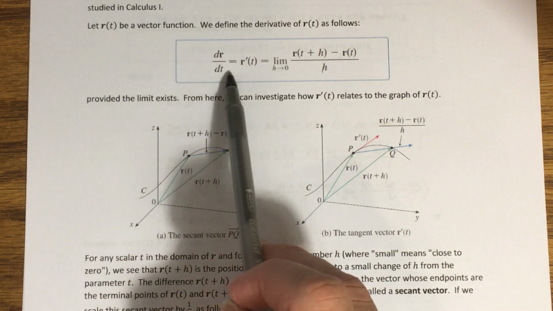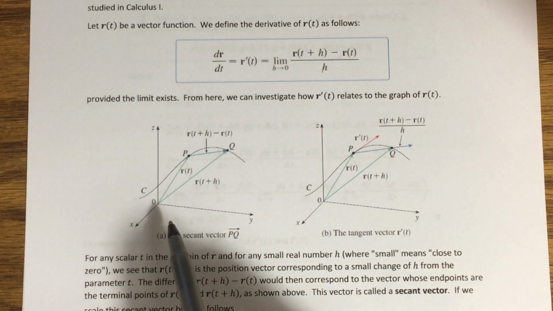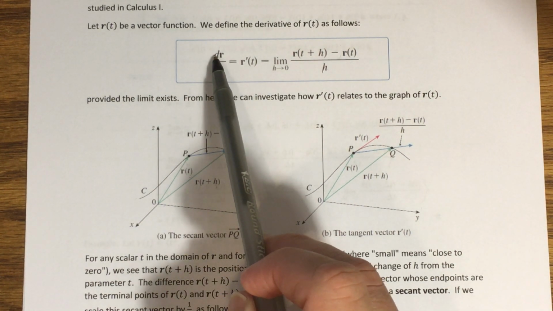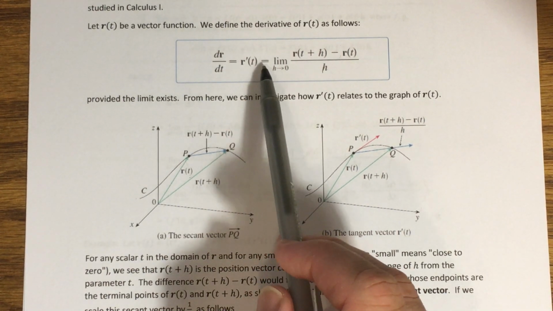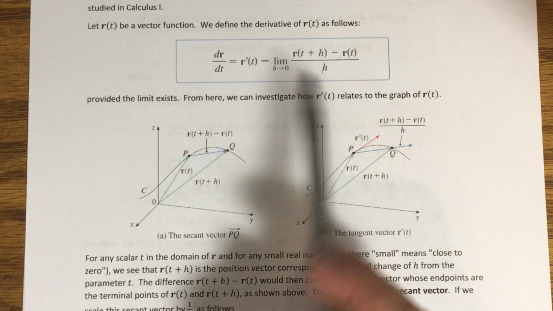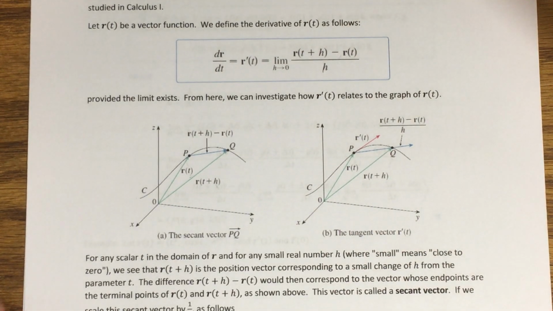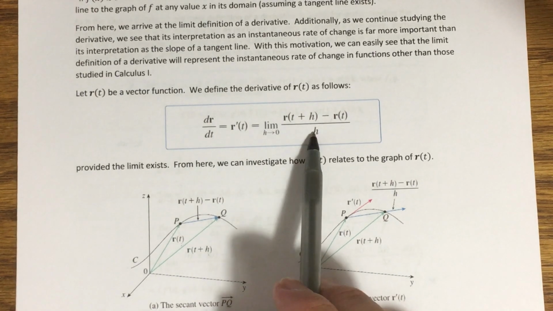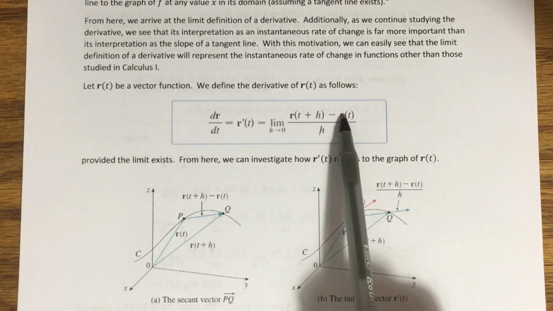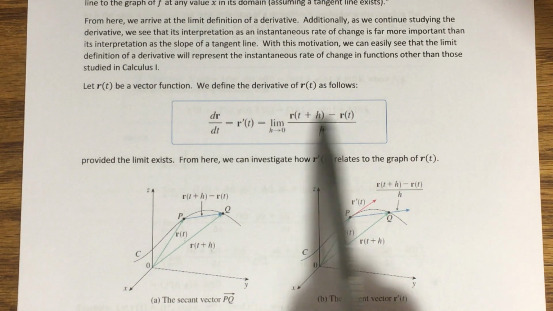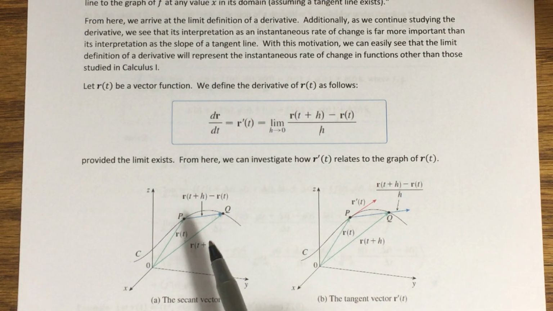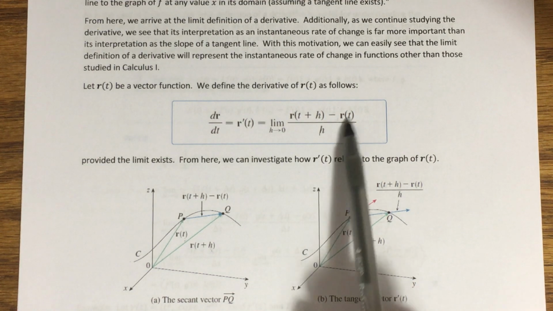Notice the notation that we use is similar to what we use in Calculus 1. This is Leibniz notation, so dr dt, remember t is your independent variable, or r prime of t, either of those we use to represent that derivative. Okay? Now, let's try to make a little bit more sense of this, because again, remember, the numerator here is a difference of two vectors, so that would make it a vector. And we're dividing a vector by a scalar. Technically, we don't have an operation called scalar division. So what does this quotient actually mean?